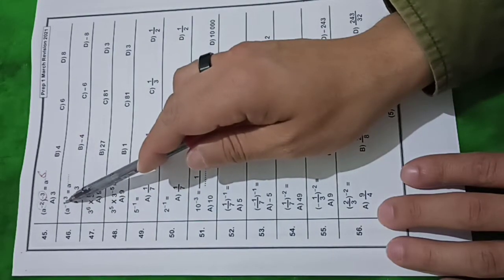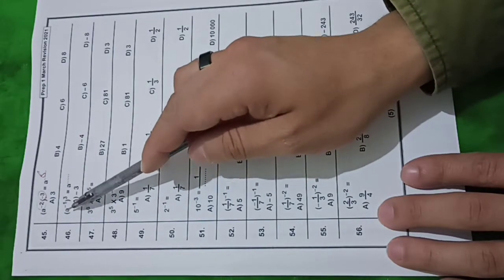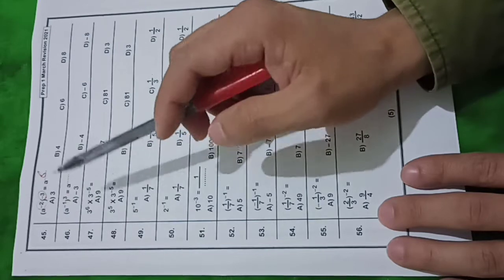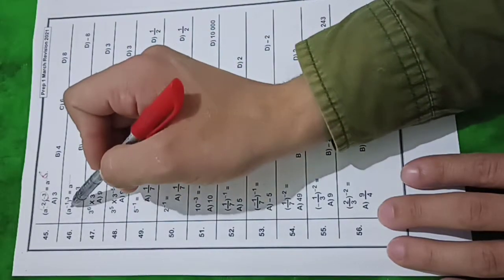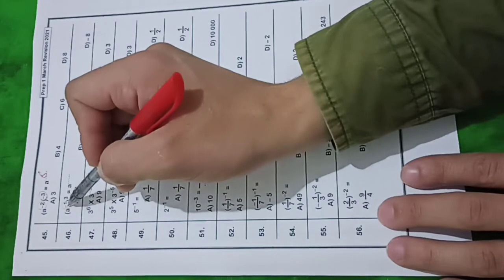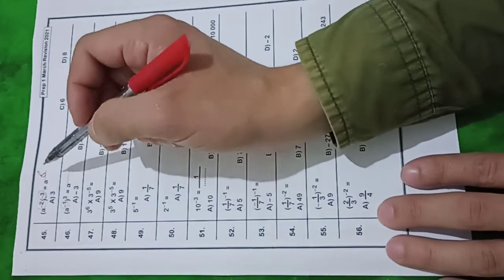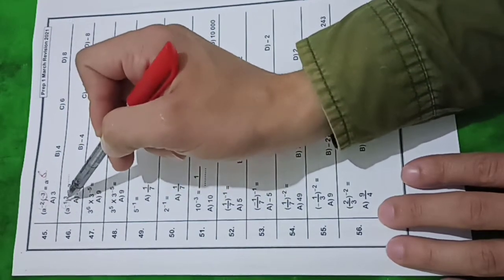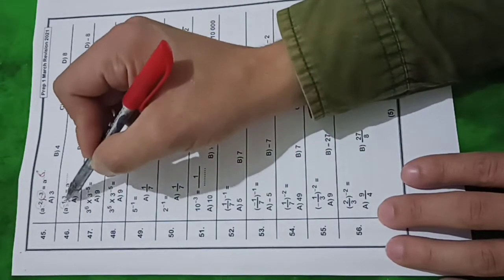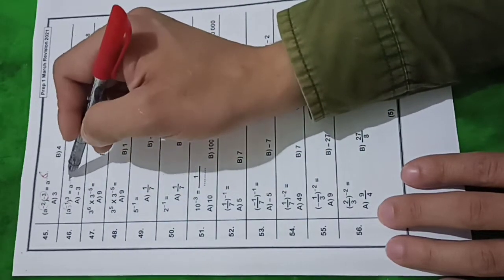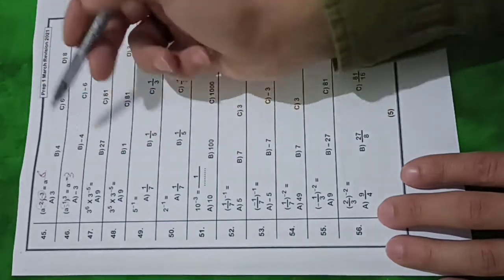A power negative 1, all power 3, equals a power what? A power negative 3. Why? Because we multiply negative 1 by 3, the internal power and the external power. 3 times negative 1 equals negative 3.